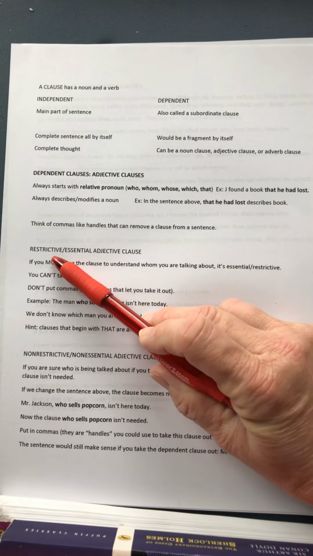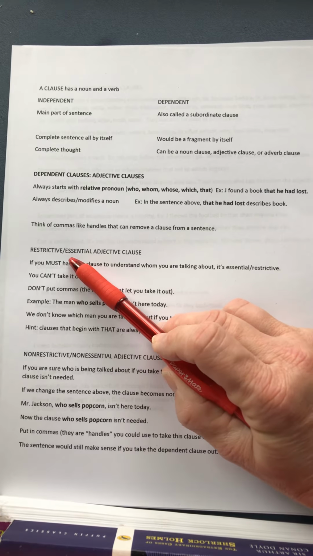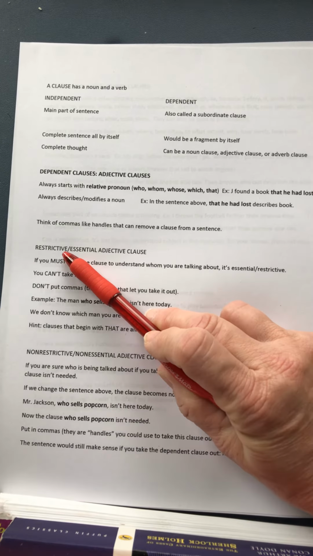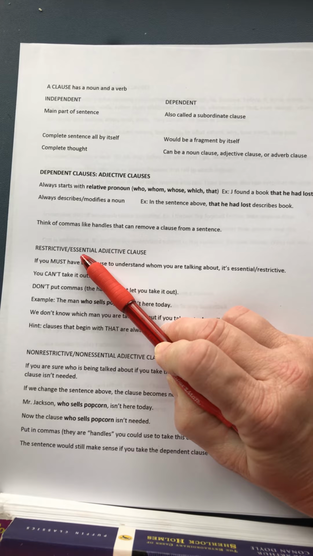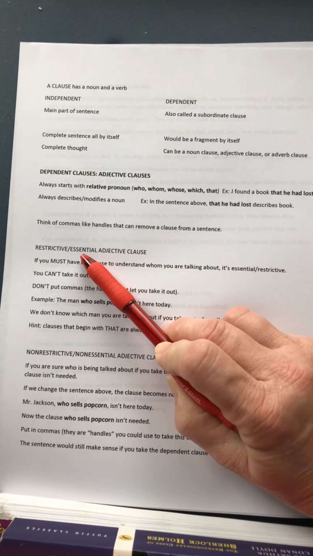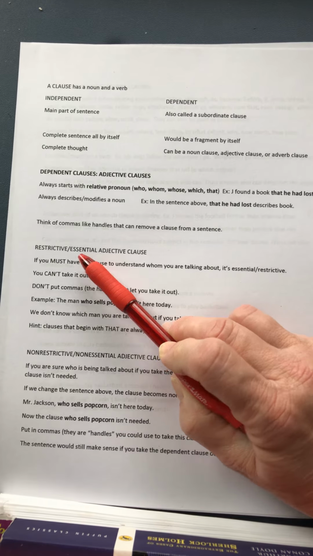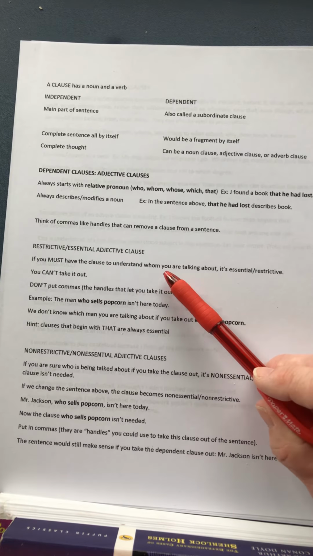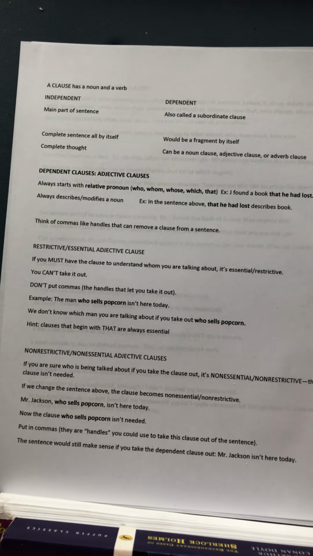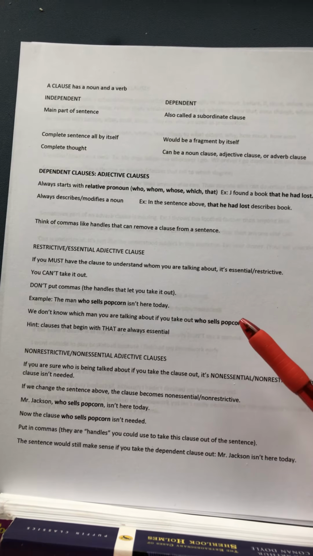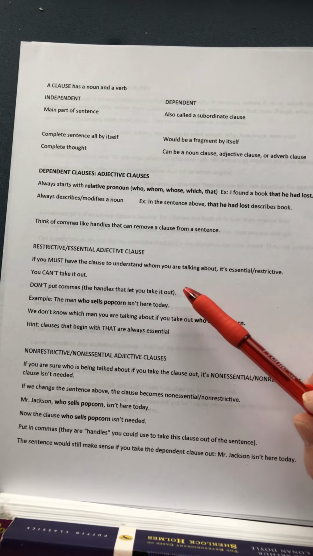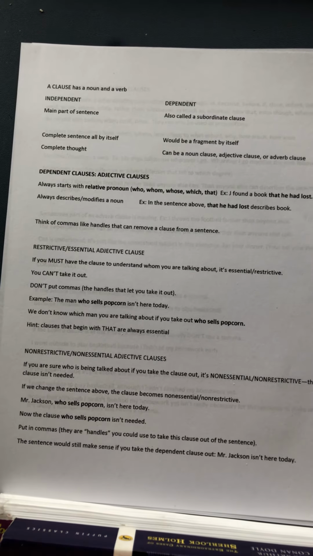Now, if it has to be in there, if the clause has to be in the sentence, we say it's restrictive. You have to have it there. There's a restriction. It's essential. It's absolutely essential to the sentence, or you won't understand it at all. So if you must have the clause to understand whom you are talking about, it's going to be essential, also called restrictive. You can't take it out. You don't put the commas in it. Think of those commas as handles that let you take it out of a sentence.